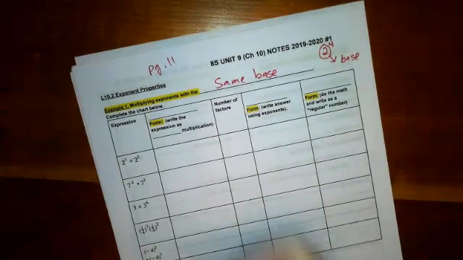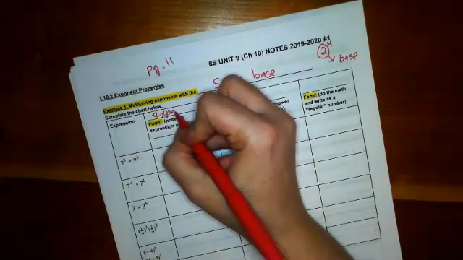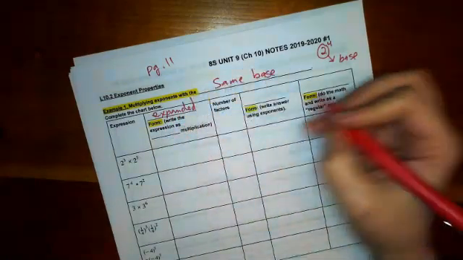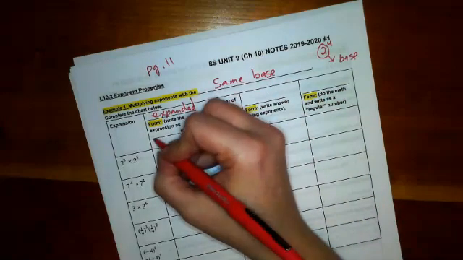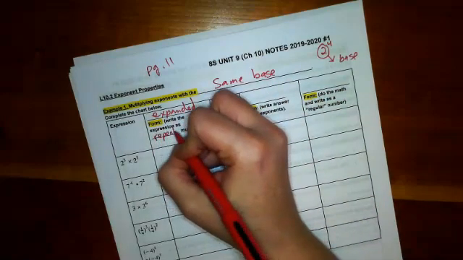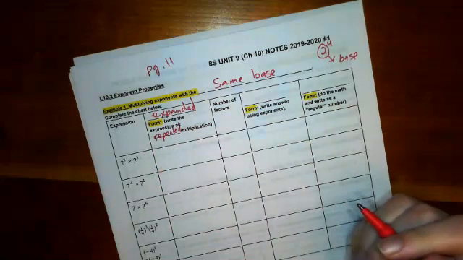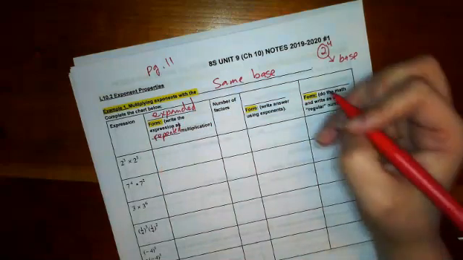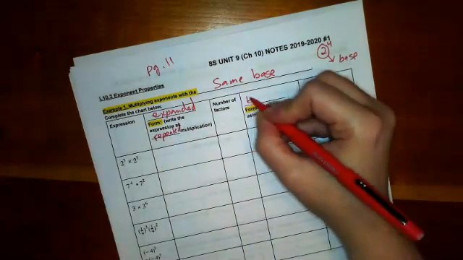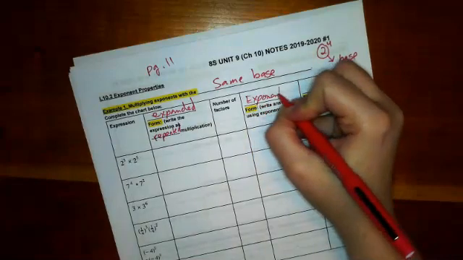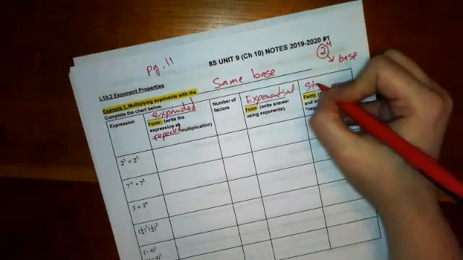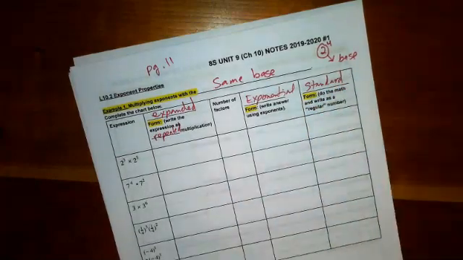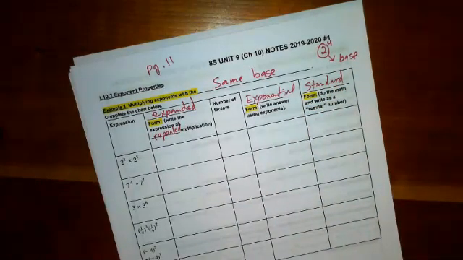Now, I'm not going to do this entire chart with you. I just want to give you an idea of why this works. We're talking expanded form, where we write the expression as repeated multiplication. This is a review from the other day. Then we have exponential form, where we write the answer using exponents. And then finally, we have standard form, where you do the math and write it as a regular number.